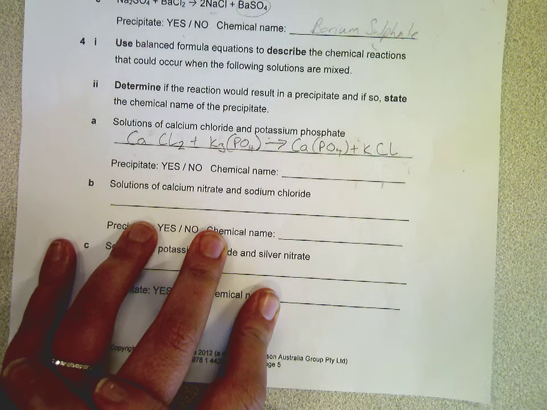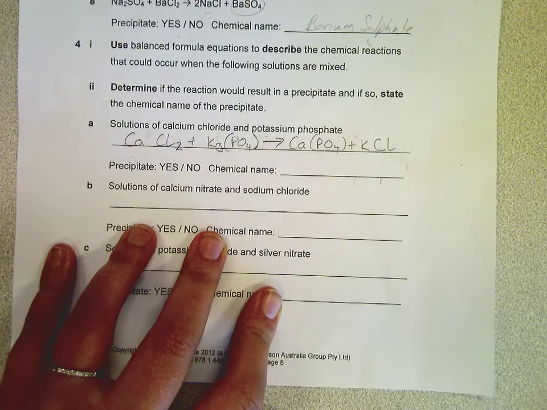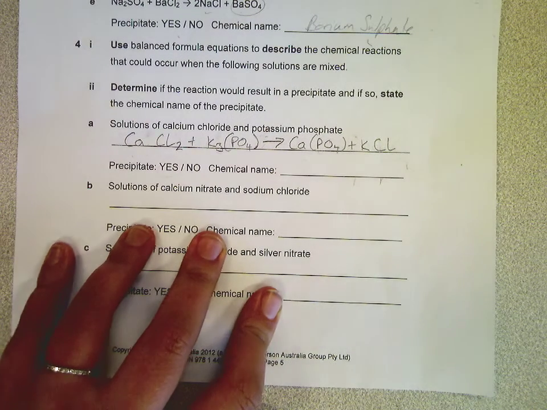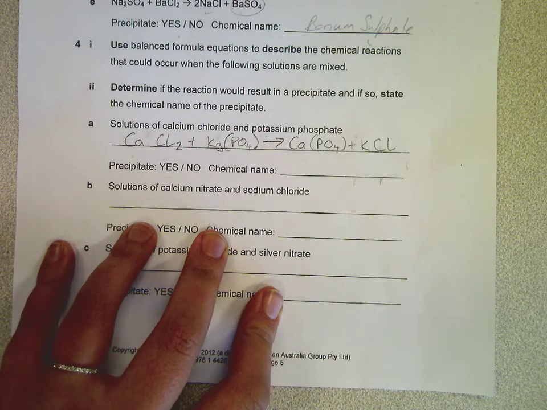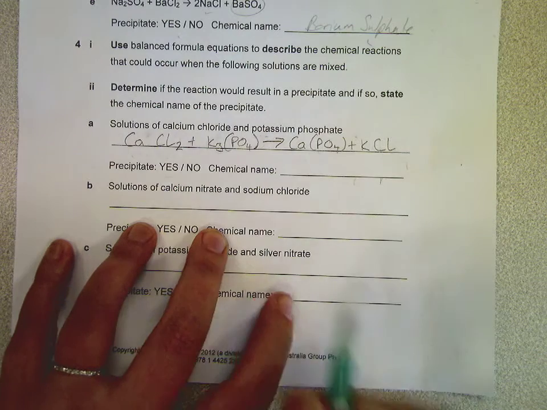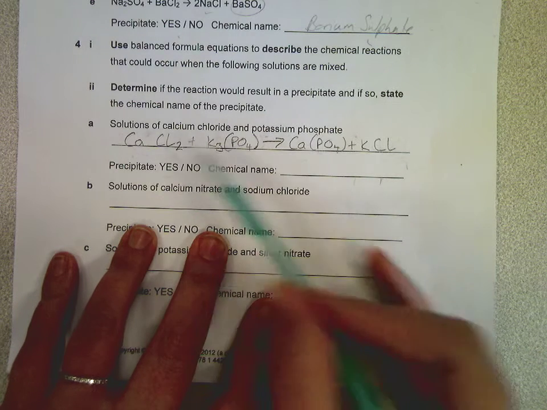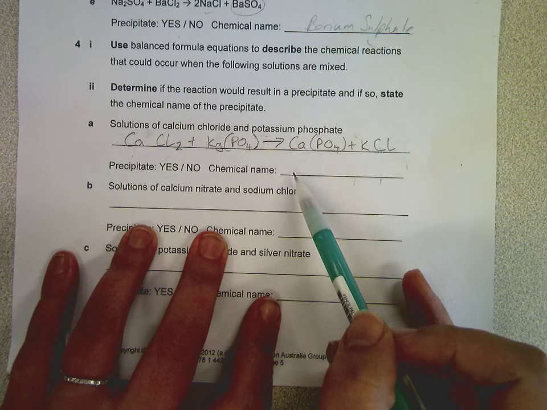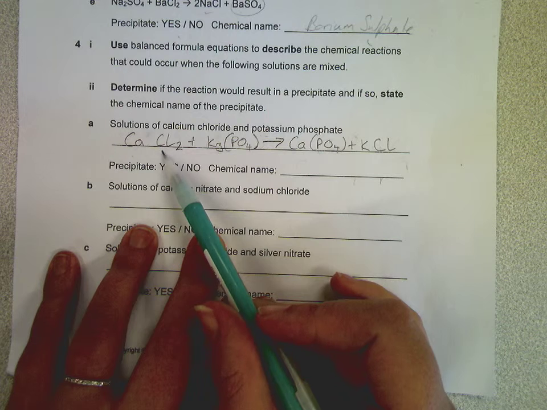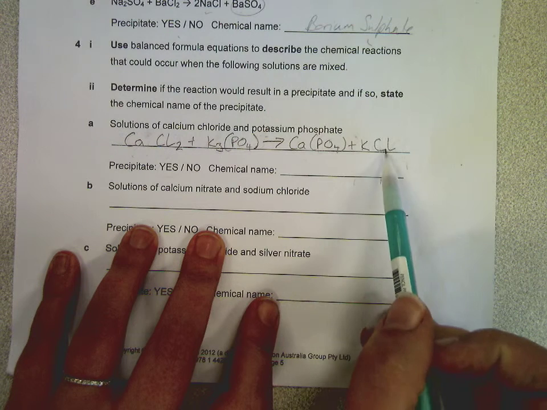Okay, so we've written that down, but unfortunately we need to make sure that this is balanced so that we've got the same number of calciums, chlorides, etc. on each side. So let's start with our calcium. 1 calcium, 1 calcium, beautiful, so far so good. Chlorine, 2 chlorines, 1 chlorine.